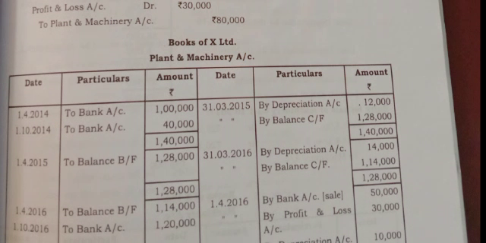Come to the right hand side, 31/3/2015. What is the journal entry for depreciation? Depreciation account debit to plant and machinery account. So by depreciation account. Here in this problem, for the first machinery and also for the second machinery, the depreciation is taken together. For 1 lakh rupees, 1 lakh into 10 by 100, 10,000 is the depreciation. The second machinery was purchased on 1/10, so October, November, December, January, February, March. That means only 6 months depreciation is taken. 40,000 into 10 by 100 into 6 by 12, that means 2,000 is the depreciation for the second machinery. So by depreciation account 10,000 plus 2,000, 12,000 is the depreciation.